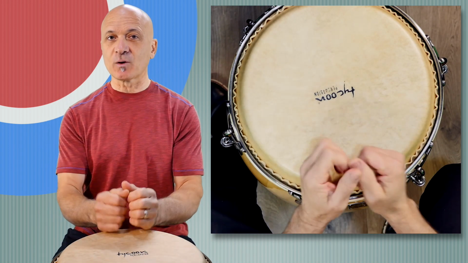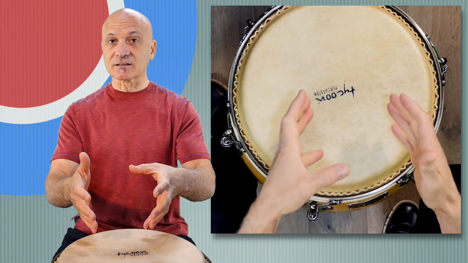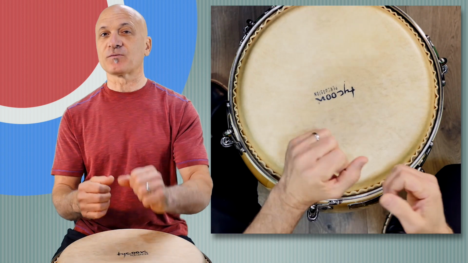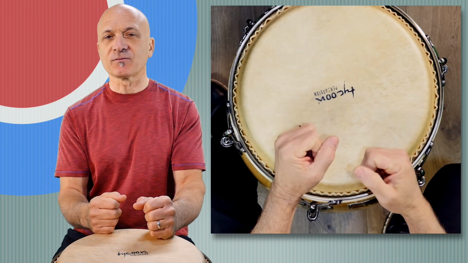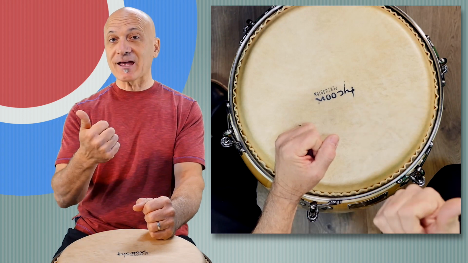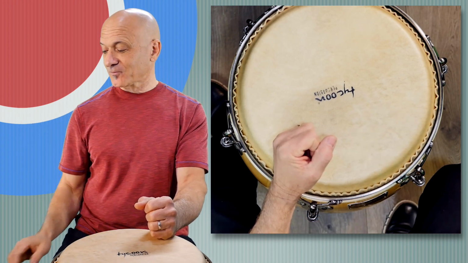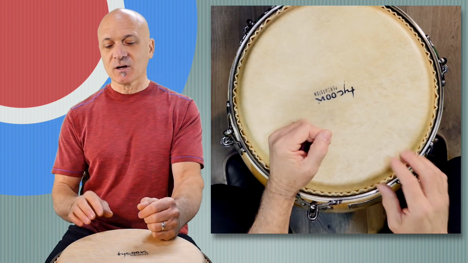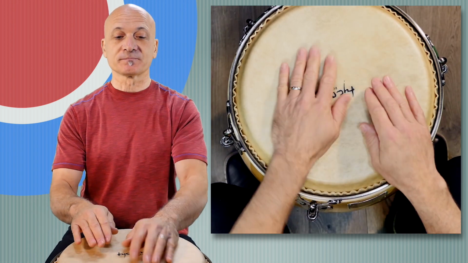So I'm going to play one right now, a variation of this, and I want you to think about where that left hand open tone is falling. What beat number is it falling on? It's either 1, 2, 3, or 4, or it's the and of any of those numbers. So just listen, and we'll analyze it in a second. 1, 2, 1, 2, 3, 4.